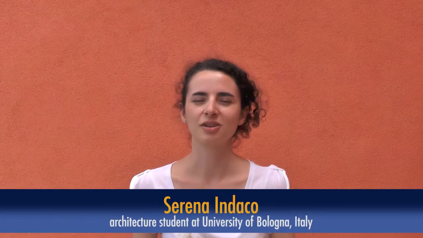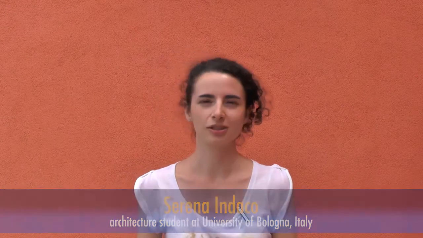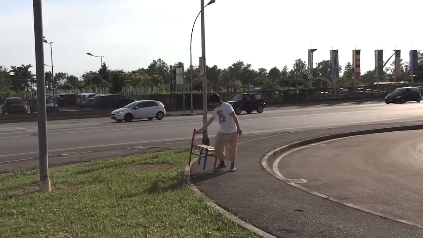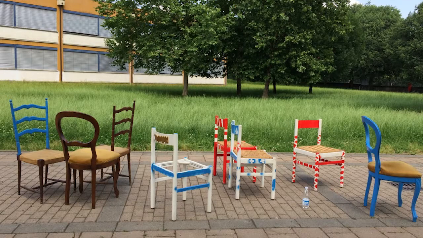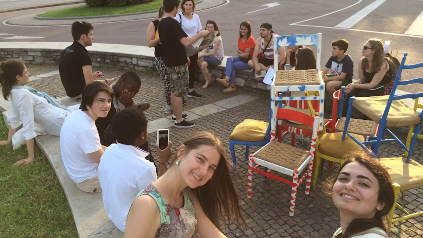The best moment was the game with the chairs, because we had the opportunity to walk and talk with people, and also because some of them were very interested in our project and wanted to speak to us because they think it was very important to talk to someone that wants to help them to change their local environment.